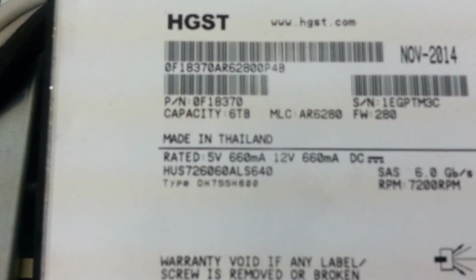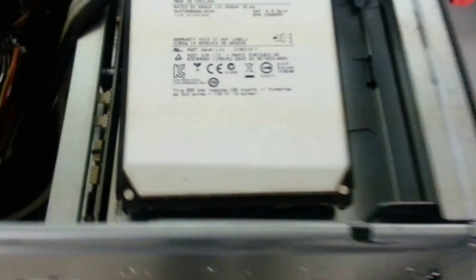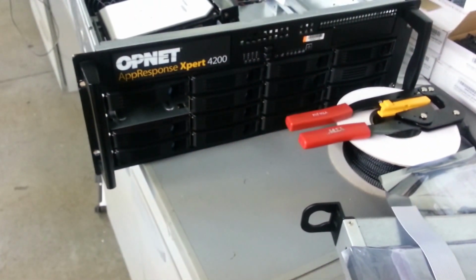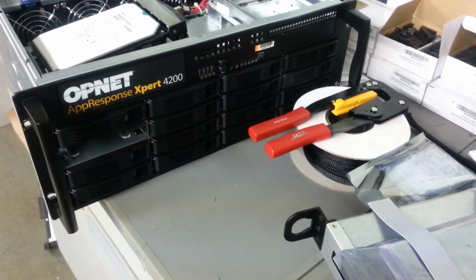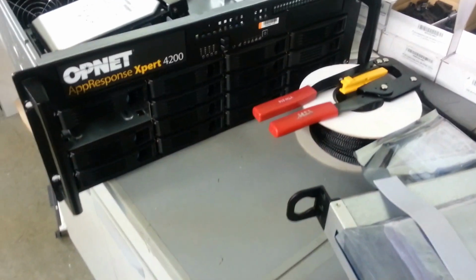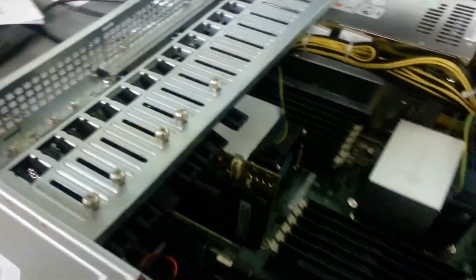Now, this is a 6 terabyte helium-filled drive, and as you can see, there's 4x4, 24 drives there. No, sorry, 16 drives. But anyway, this is a lot like the machine that you'll end up seeing in one of those places.